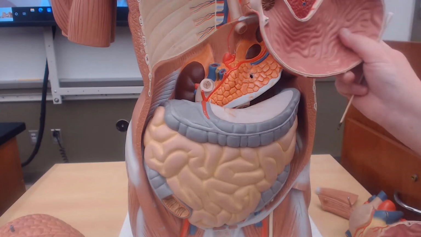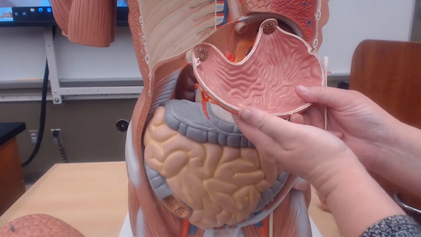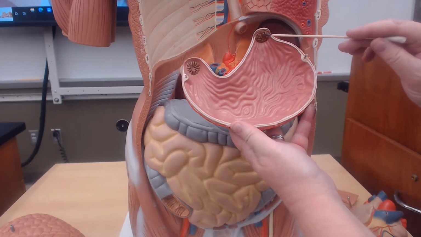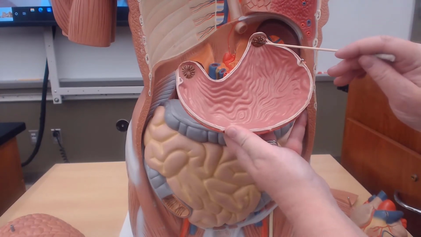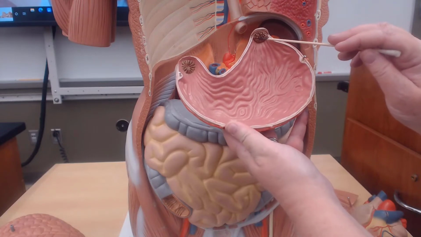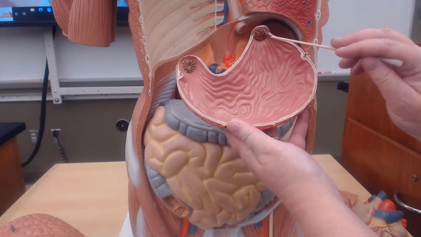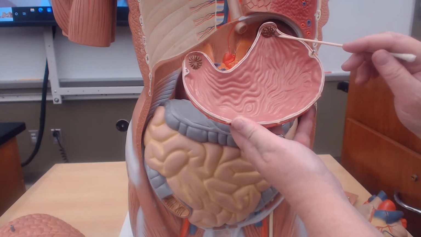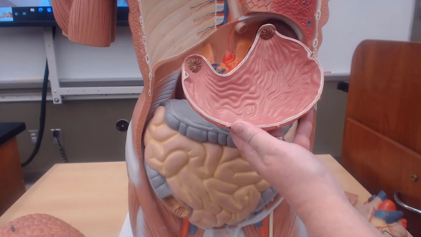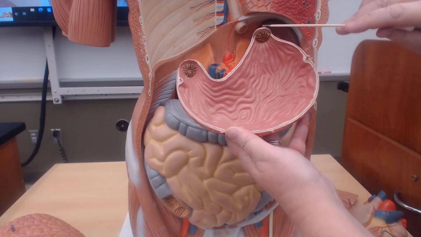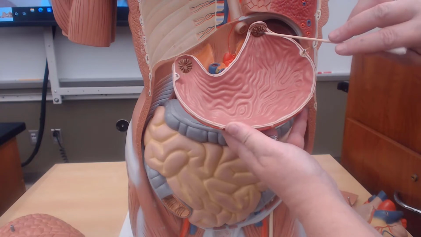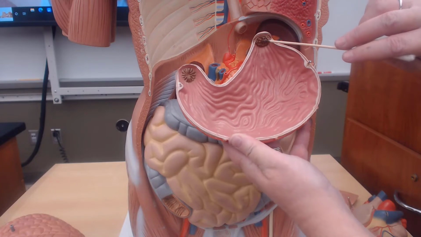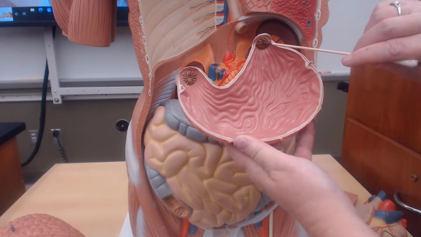All right, so now I have the stomach open. And here is that cardiac valve. Now, on Thanksgiving, if you eat too much food or spicy food, or if you're just genetically disposed to having heartburn, what can happen is the cardiac valve will not close correctly, will not close all the way. When that happens, we get acid reflux or heartburn.